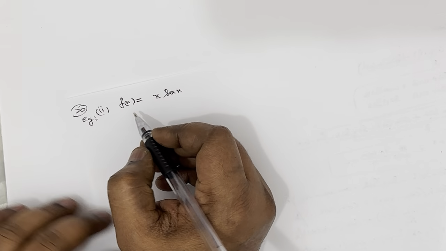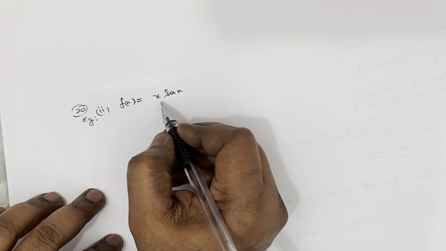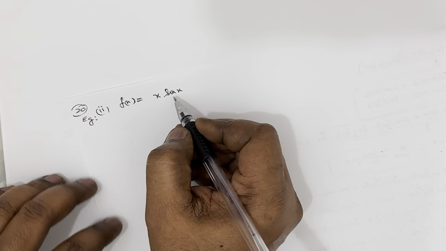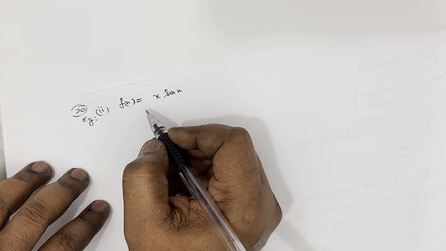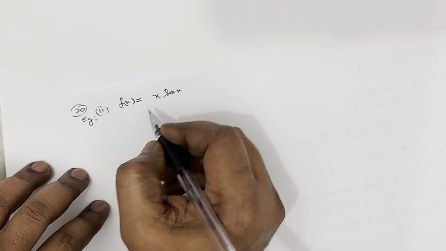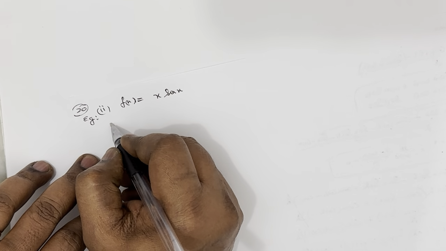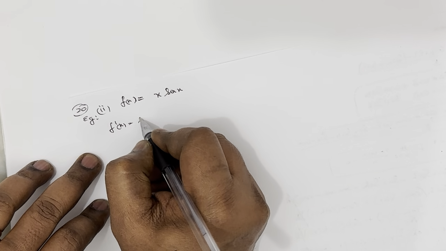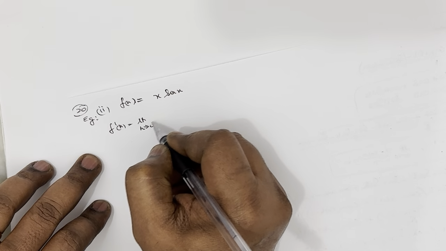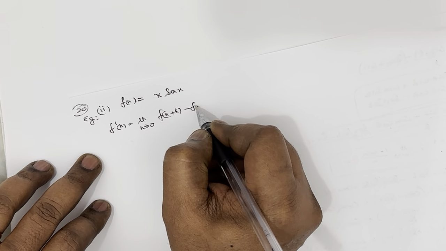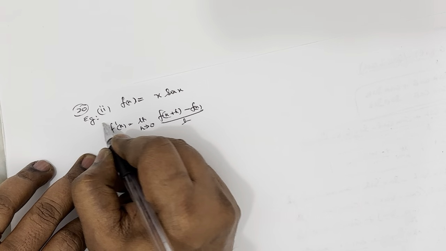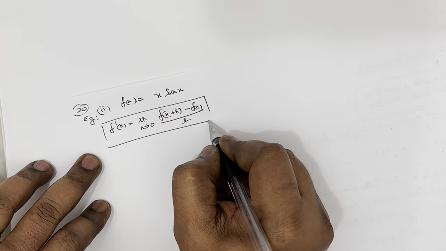Okay, let's do the next one, 20th 2. The function is f of x is equal to x sine x, x multiplied by sine x. So this also we have to do using the first principle of derivative. So f dash of x will be limit h tends to 0 f of x plus h minus f of x upon h. Okay, first principle of derivative.